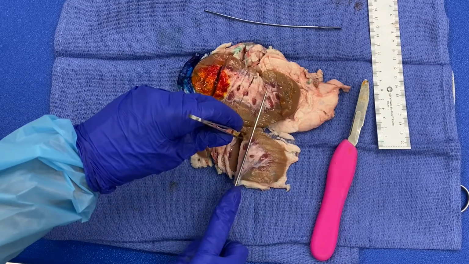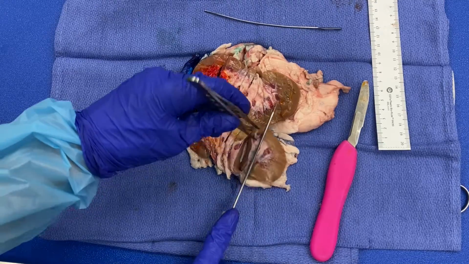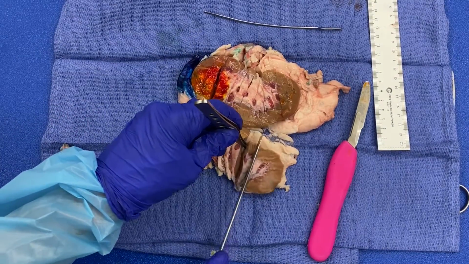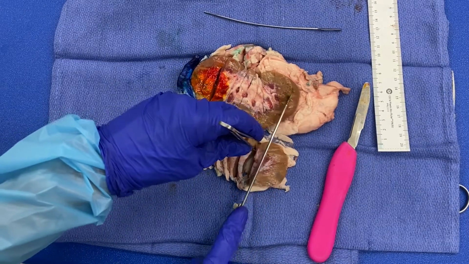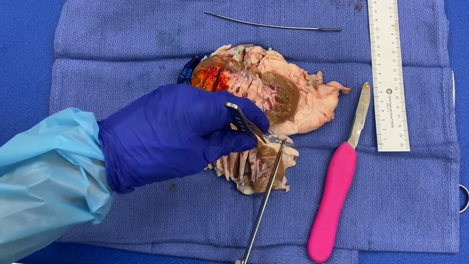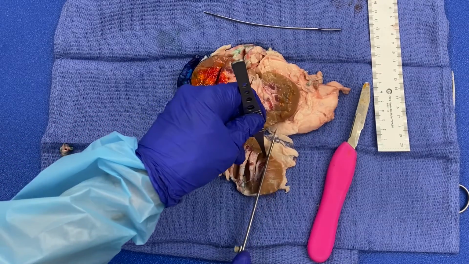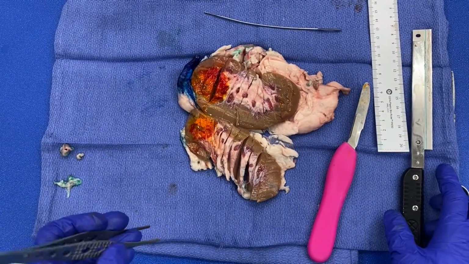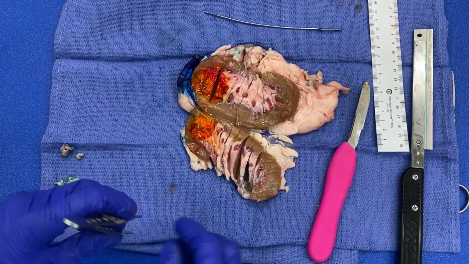Okay, you want to describe the uninvolved parenchyma, any secondary pathologies, cysts that you may identify. All right. And now we will go through our sections. So we'll say that we fixed our specimen for a couple of hours, and now we're going to go ahead and section our specimen.